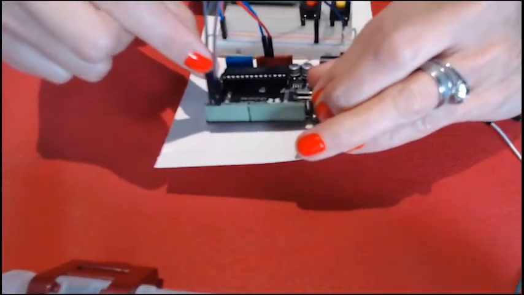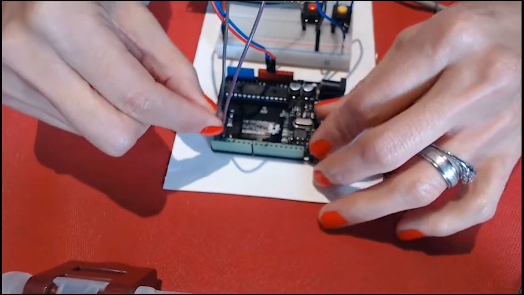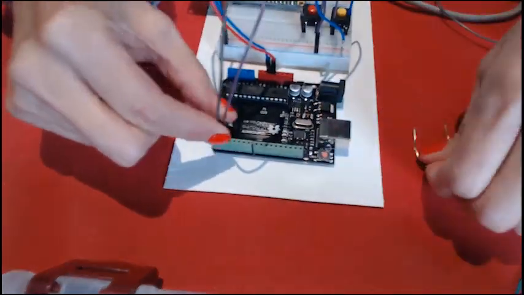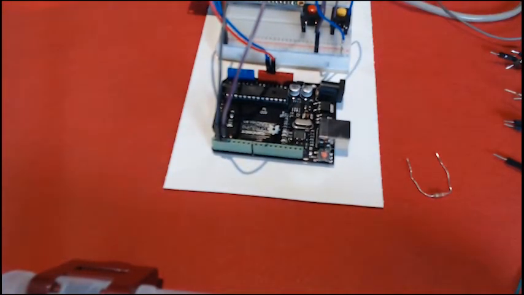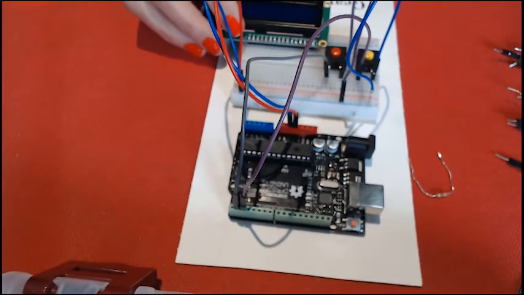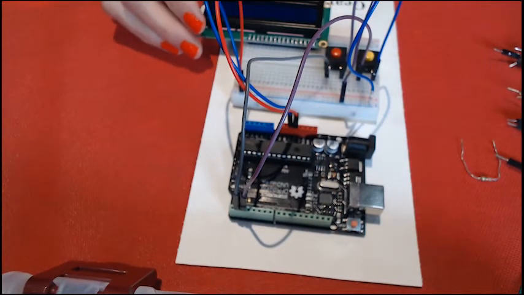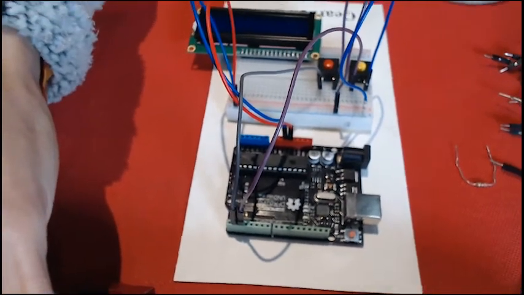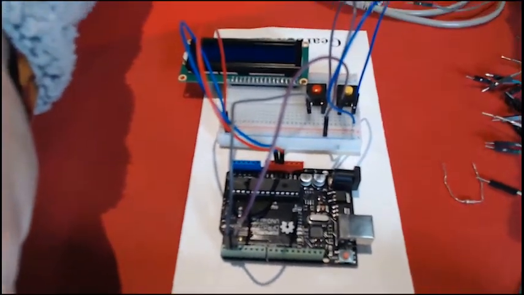Next is going to be the connection of our LCD. Here we will need ground, which is going to be the first connection. So here we are going to place in section number 1 ground.